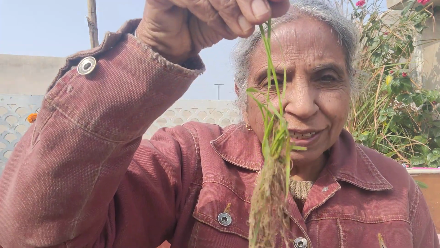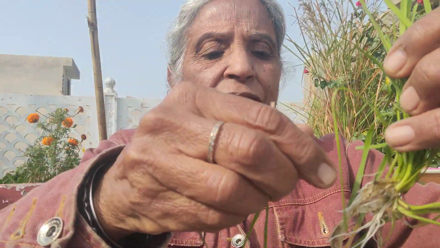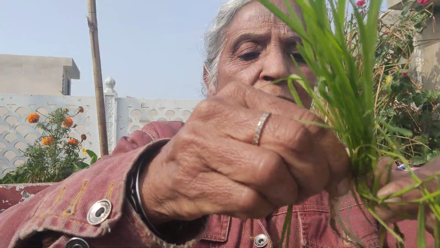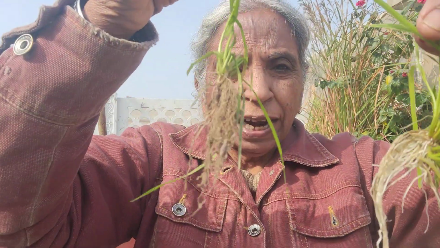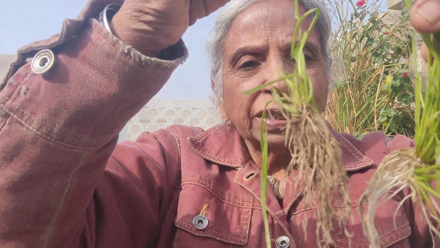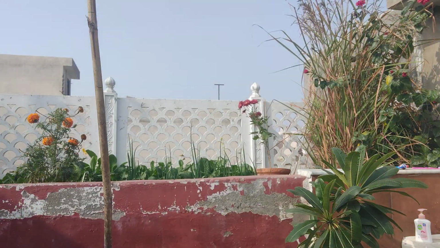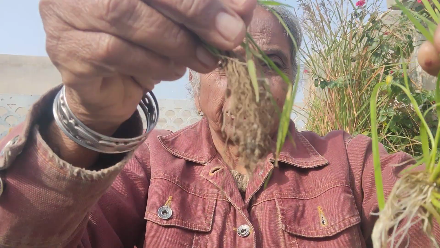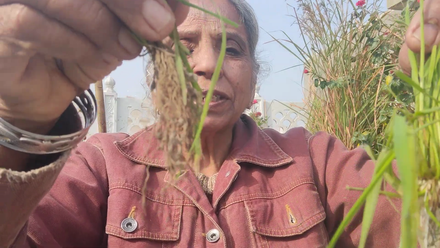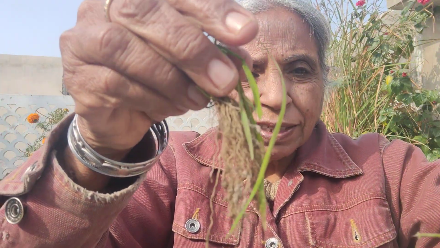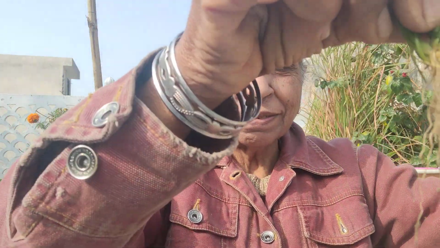As in the case of grass, you can see the number of fiber-like roots arising from the base of the stem. For example, they are present in wheat and grass.